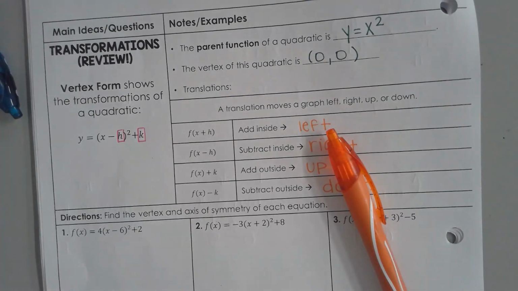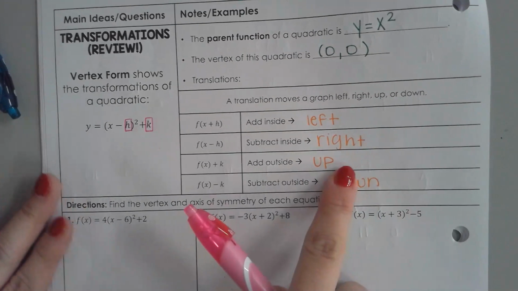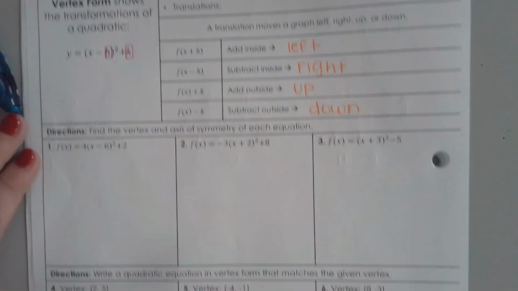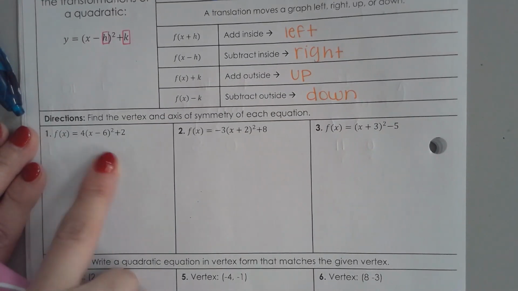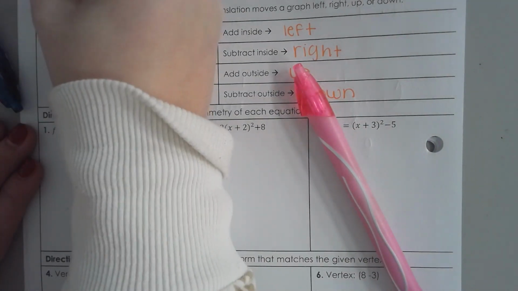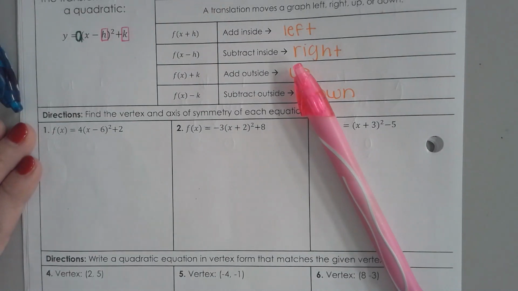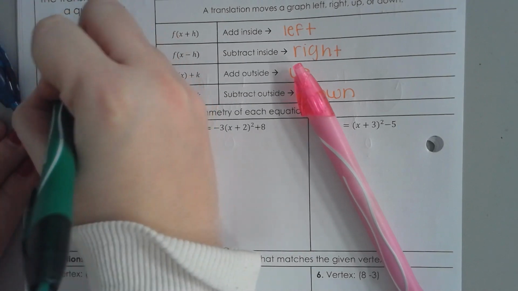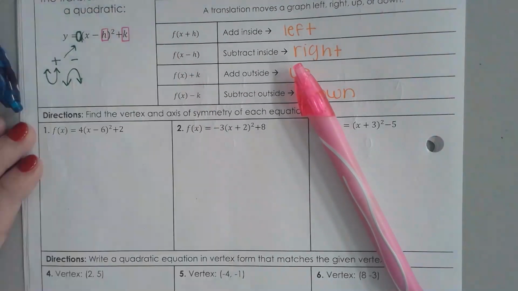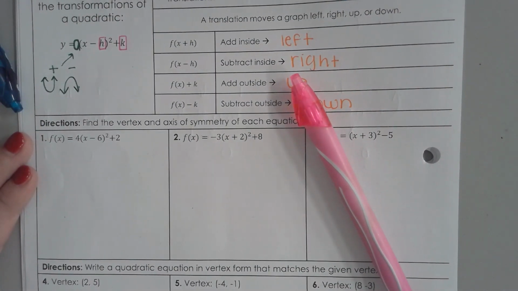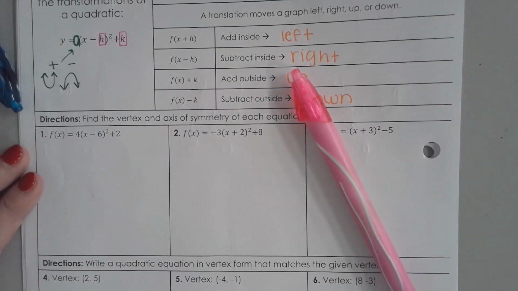So we're going to use the transformation rules to figure out where the vertex is going to be. If I look down here at number 1, I messed up in the notes, there should be an a in front. That a, if it's positive, your parabola is concave up. If it's negative, your parabola is concave down. It's the exact same rule as with standard form. That does not affect your vertex in any way.